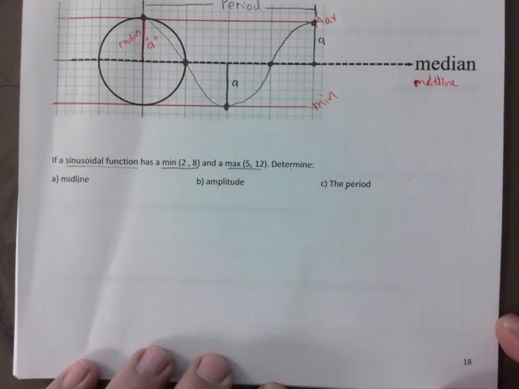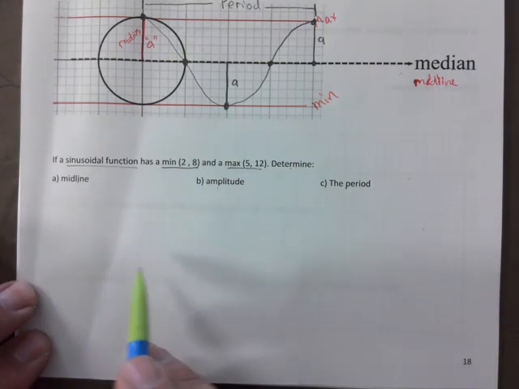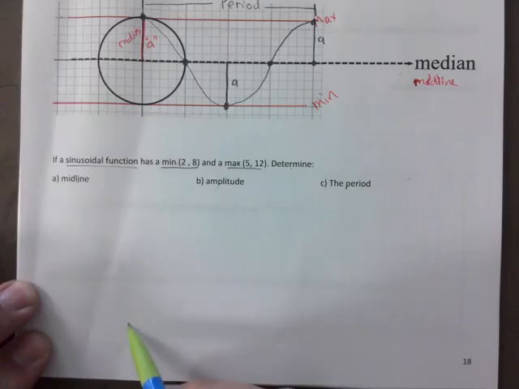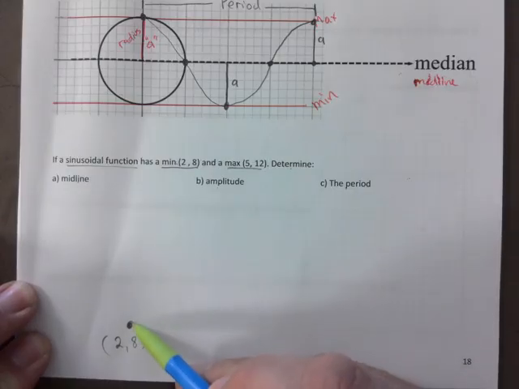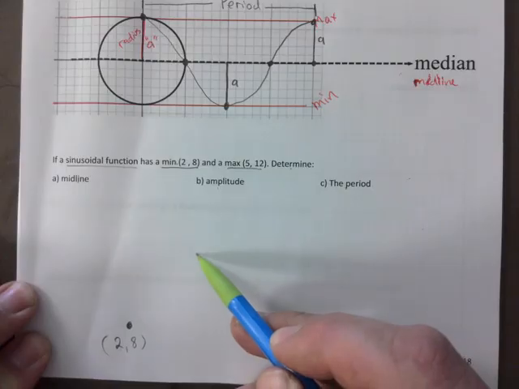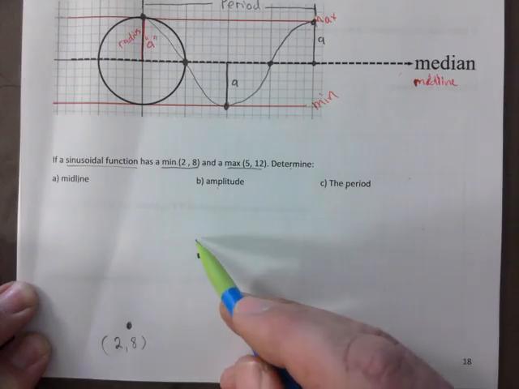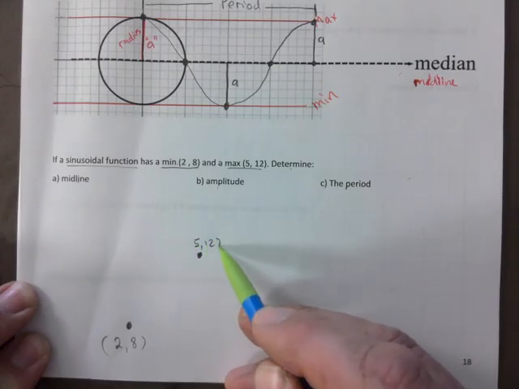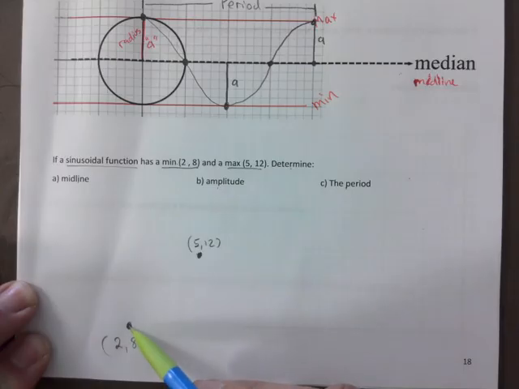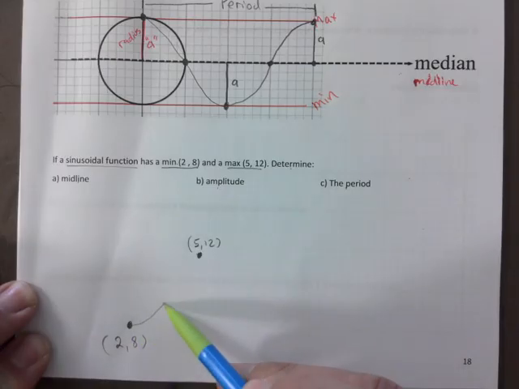Before I answer, folks, I'm going to use the bottom part here and just say this is a min, so we're going to label that 2.8 at the bottom here. And then there's a max right here, somewhere down the x-axis, and it's on the high end. This is 512. So this is what? This is half a cycle, correct?